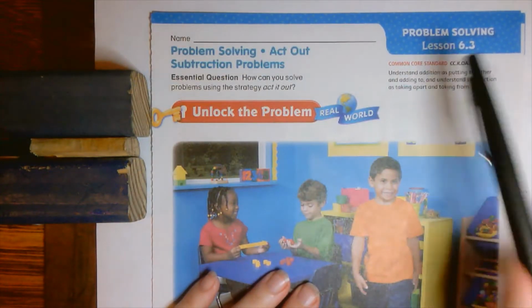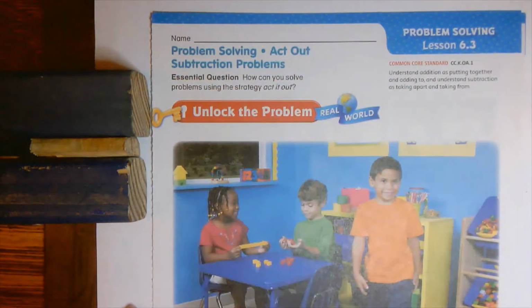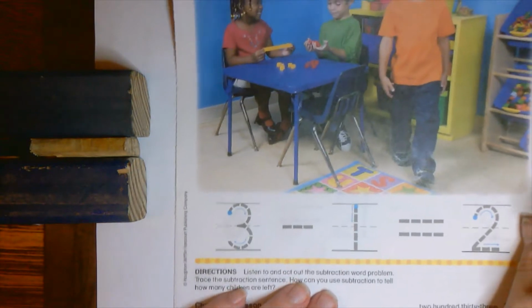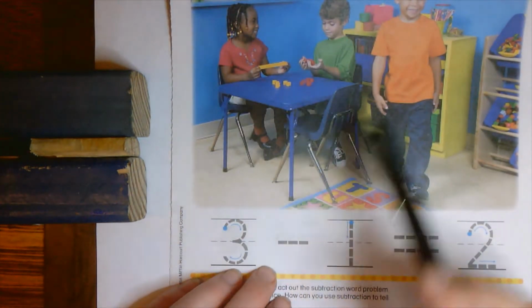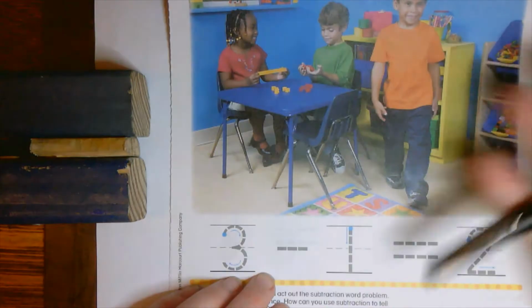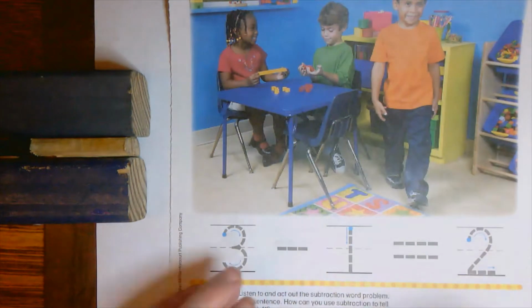Here we are, lesson 6.3, problem solving, act out subtraction problems. Take a look here. You can see 1, 2, 3 children, right? Pretty obviously, one of them is leaving the table. This is a take away, not a take apart, right? And then there are 2 left at the table.